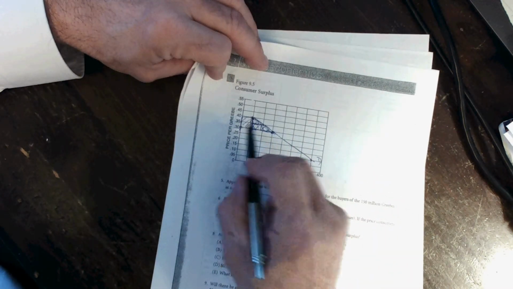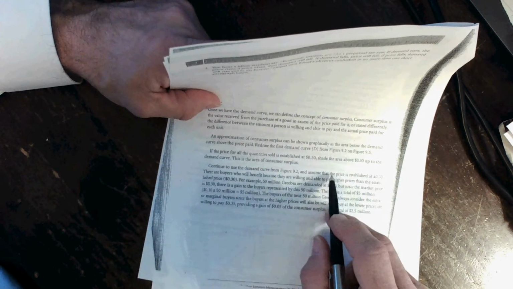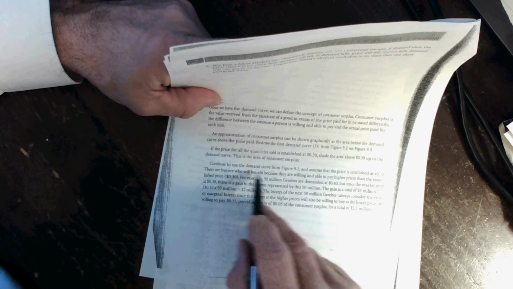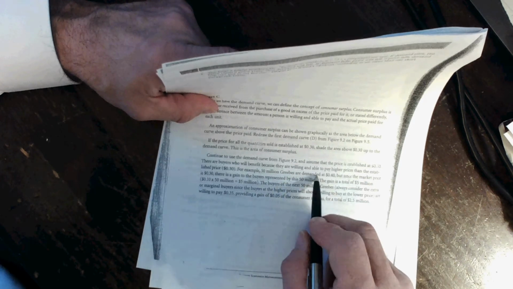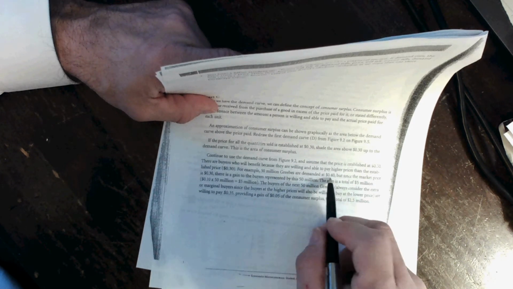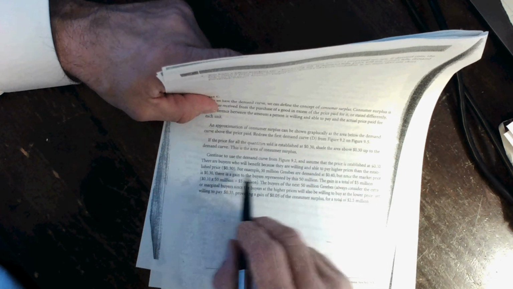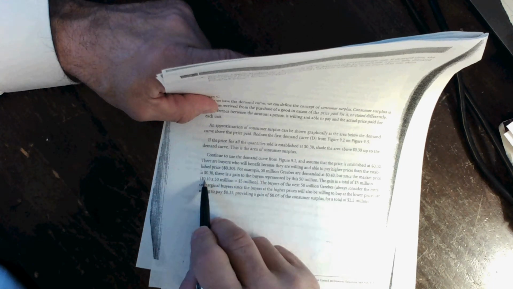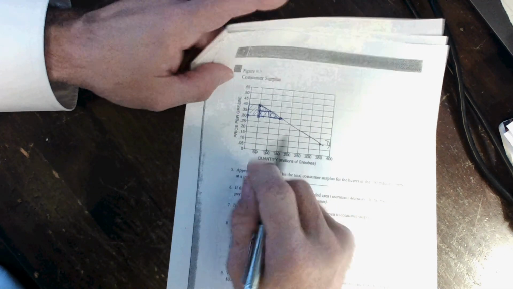This area is the consumer surplus bounded by this triangle. I'll show you why this is. If the price for all quantities sold is 30 cents, continue to use the demand curve and assume that the price is 30 cents. There are buyers who will benefit because they are willing and able to pay higher prices than the established equilibrium price of 30 cents. For example, at 50 million grebes, the quantity demanded at 40 cents is 50. But since the market price is only 30, these people receive a bargain of a dime on the 50 million that they purchase. 30 to 40, a dime value on the first 50 quantity demanded.